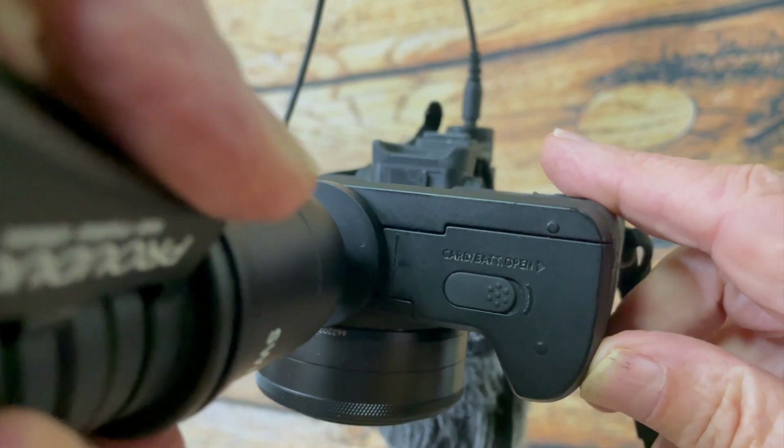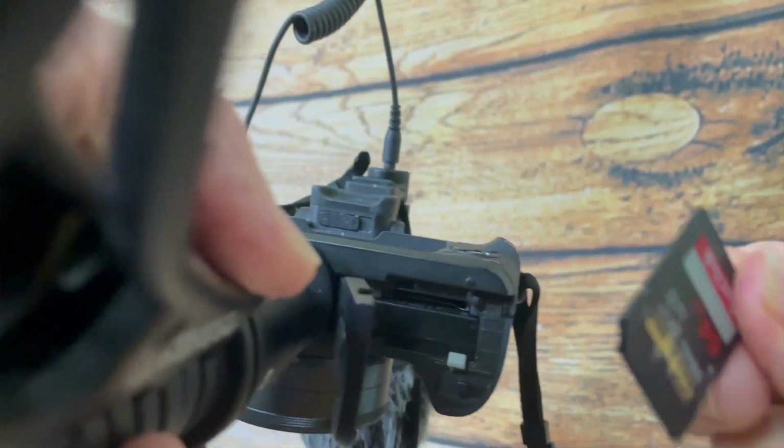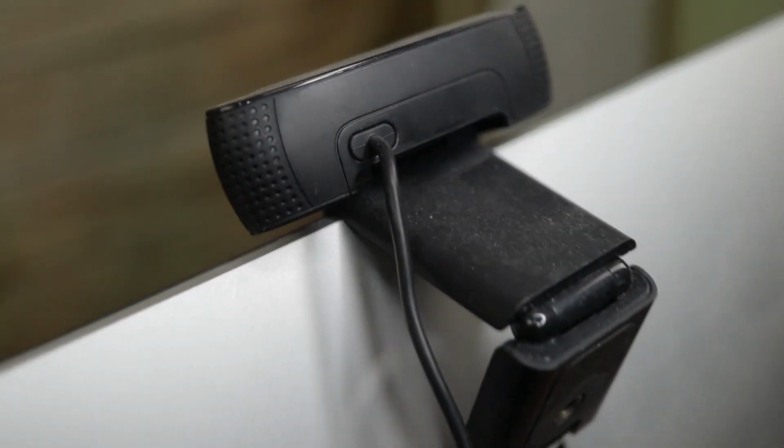After you've filmed your Shorts video, take the SD card out of your camera and insert it into your computer. If you filmed your Shorts video using a built-in webcam or the external webcam, it'll already be on your computer.